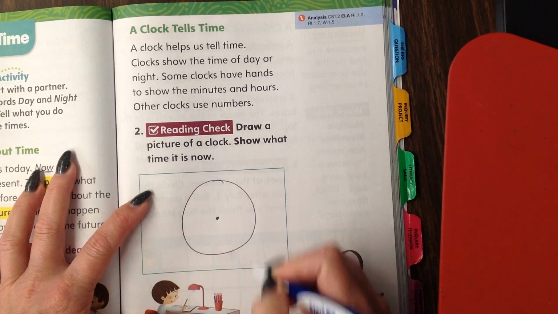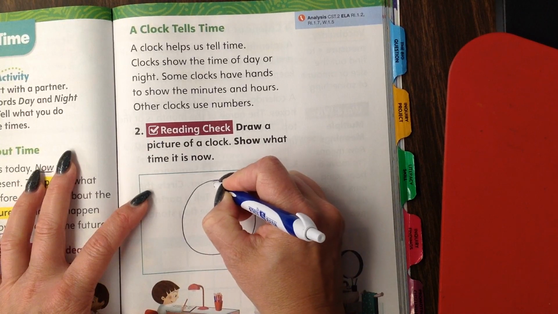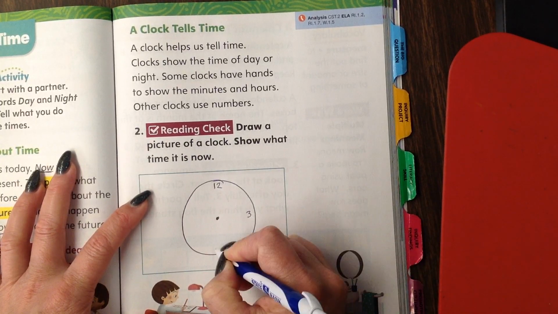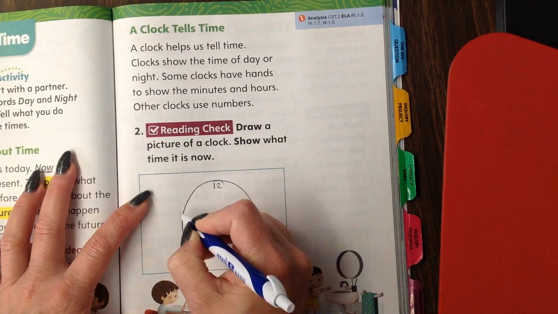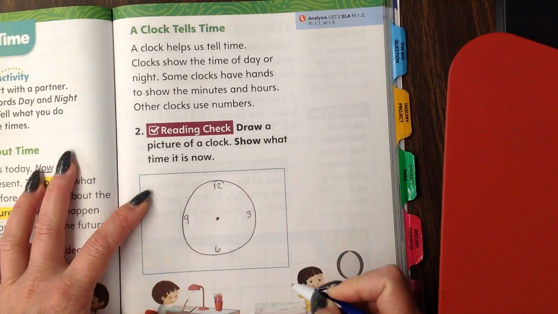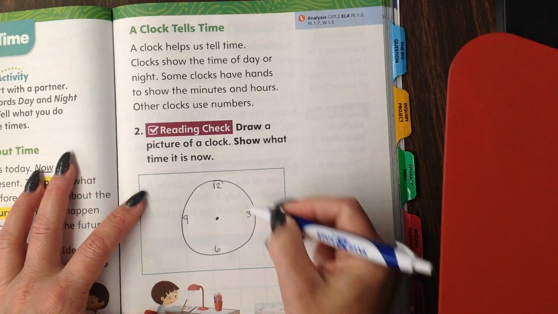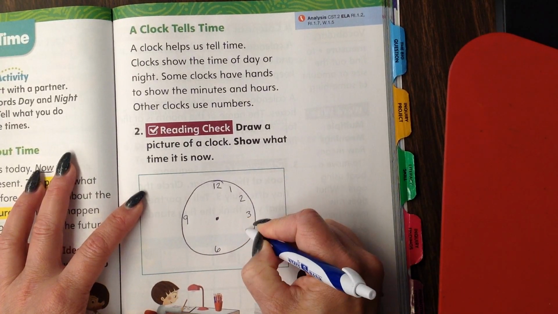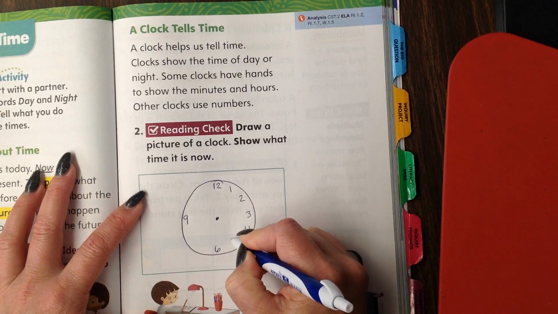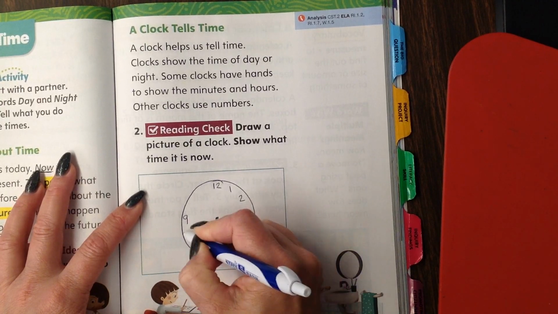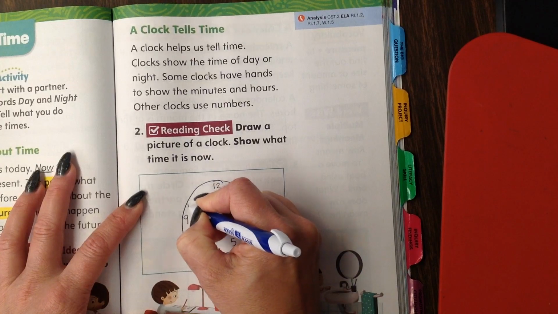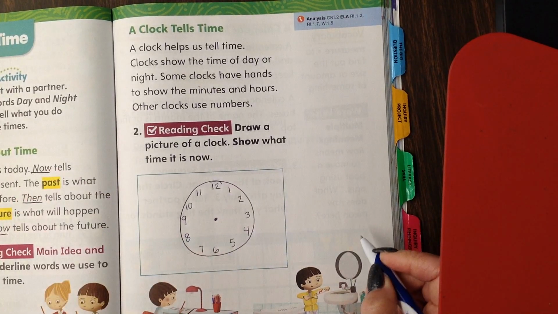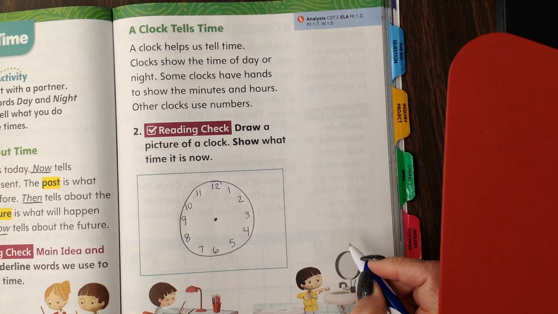Okay, we're going to draw a dot in the center, and we're going to start with 12 at the top. Okay, we're going to put 3 off to the side here. We're going to put 6 at the bottom, and we're going to put 9 over there. That helps us so that we can space out the other numbers. So 1 goes here, and then 2, and then 4, and then 5, and then 7, 8, 10, and 11. If you need still more time, go ahead and pause the video, and then you can unpause it.